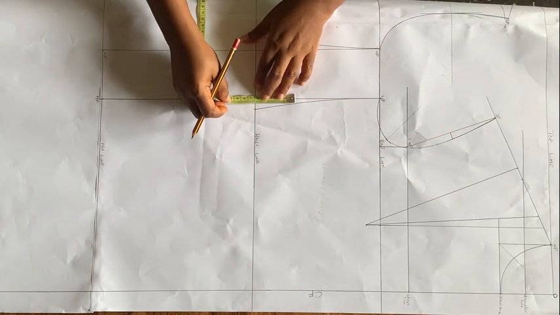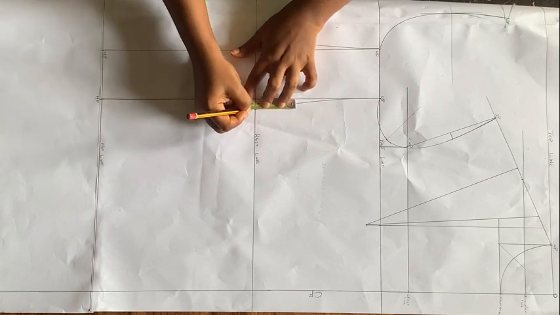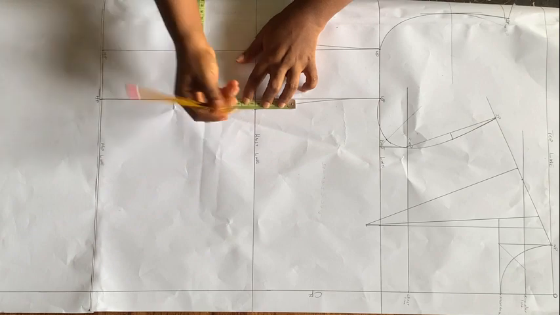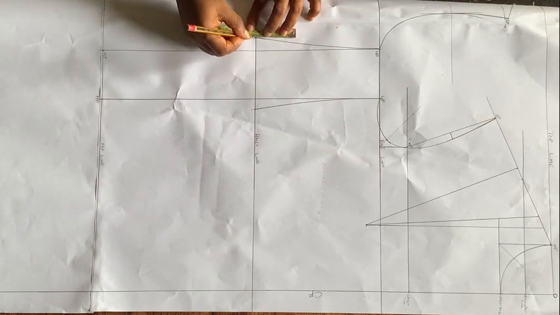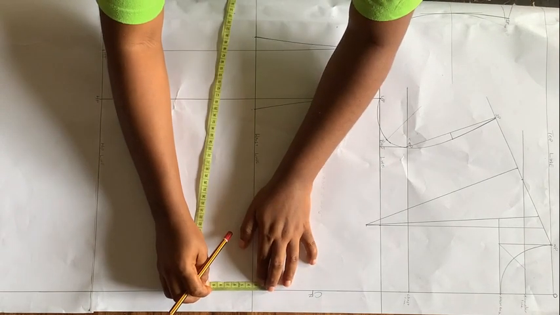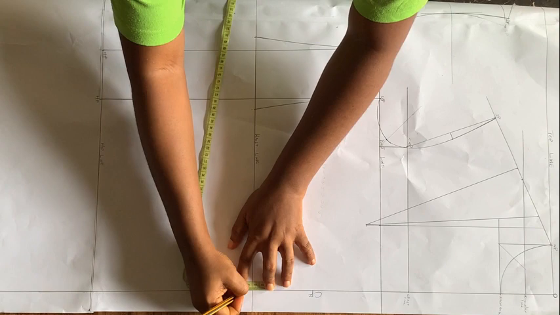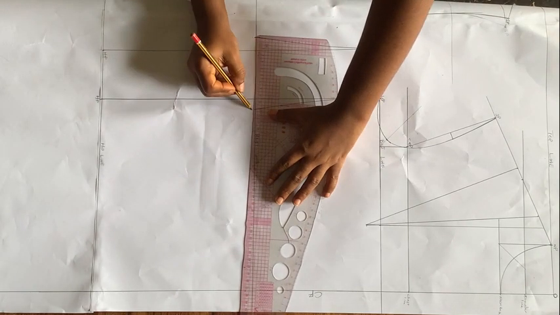Now to work on the lower waistline, from the waist point in front and the waist point at the back, come down 0.5 cm below this waist point on the sides, and then come down at the center front 1 cm below the waistline. Now to draw the final waistline, link these points together.